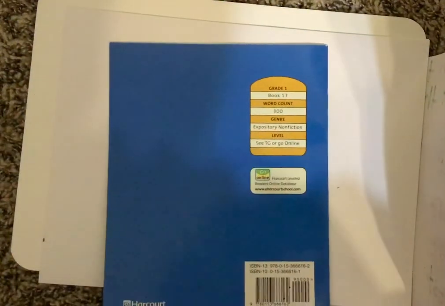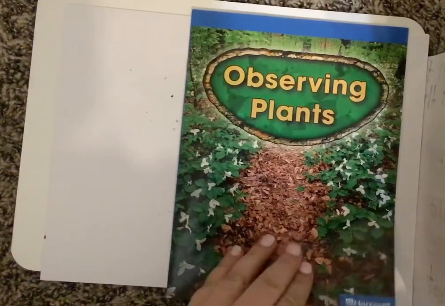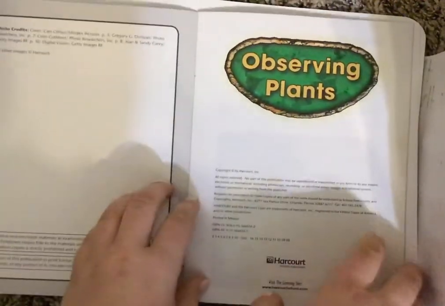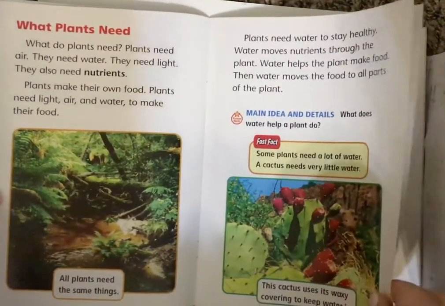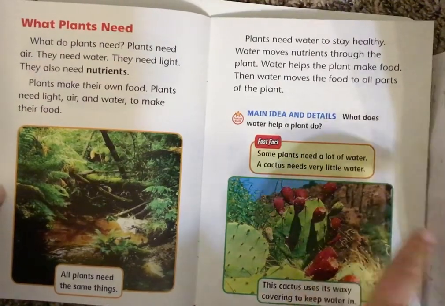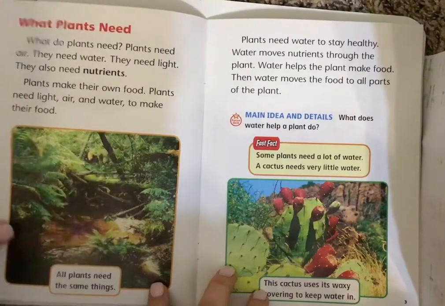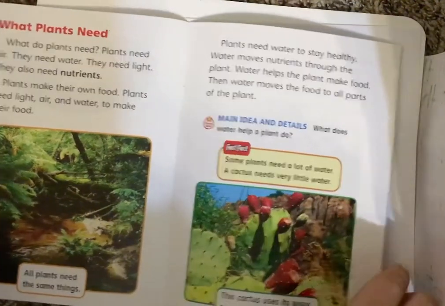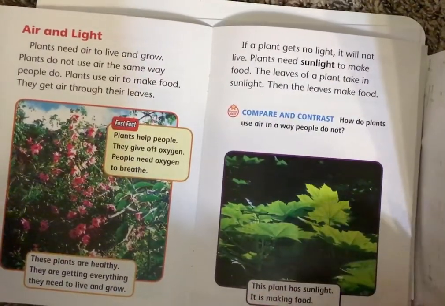We're going to check out the back. Okay, we don't really see anything that's going to help us on the back. So now let's get started. Observing Plants. I'm just going to do a quick little walkthrough. I'm going to see what I see. Absolutely. Now I know for sure that this is a nonfiction book because I see headings, I see bolded words, a photograph with a caption, and we know that these are all different types of nonfiction text features.